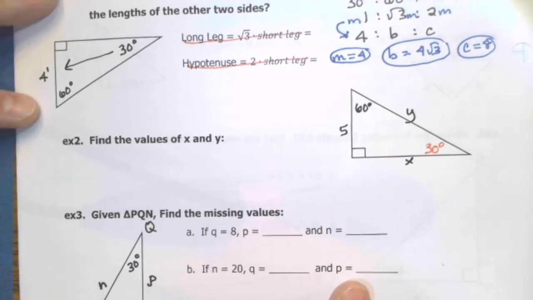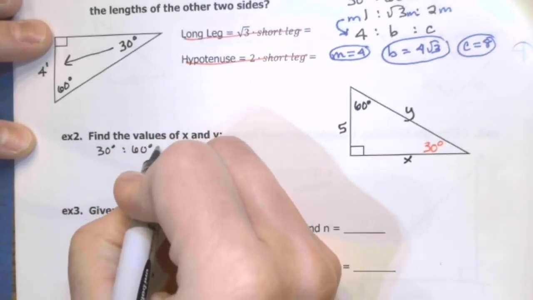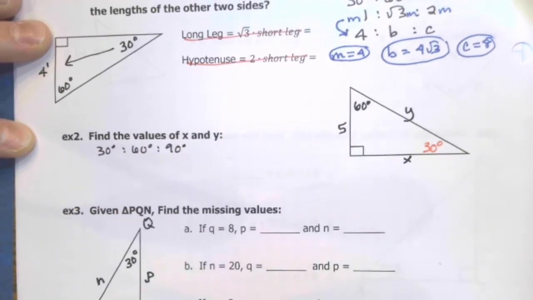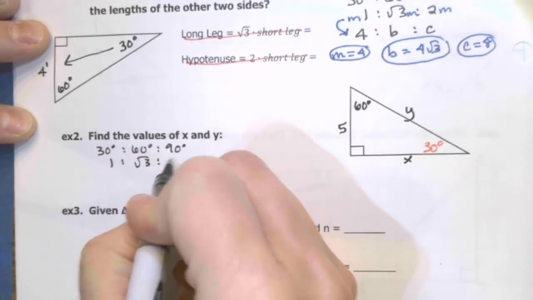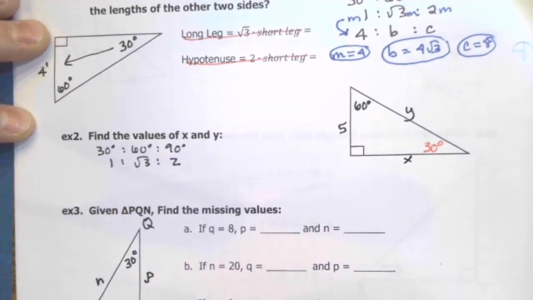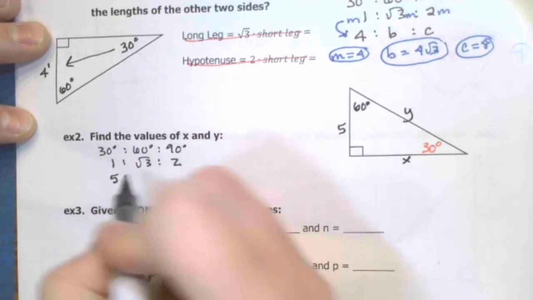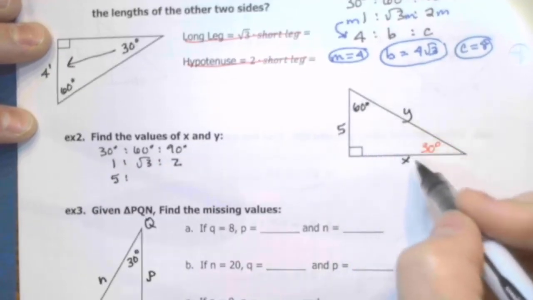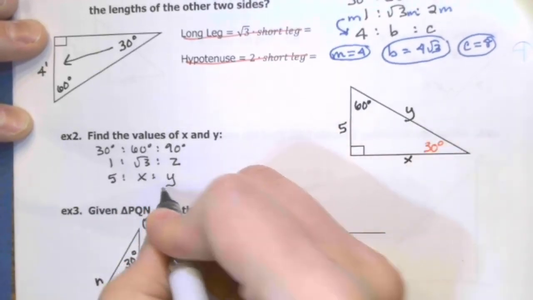Okay, so first thing we write down is the fact that we have a 30, 60, 90-degree triangle whose side lengths always reduce to 1, radical 3, and 2. On this triangle, the side opposite the 30 has a length of 5. The side opposite the 60 is x. The side opposite the 90 is y.